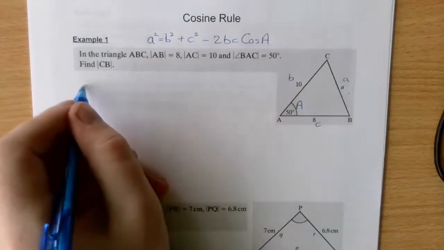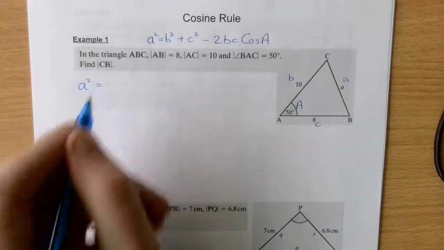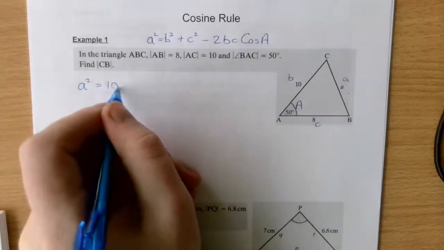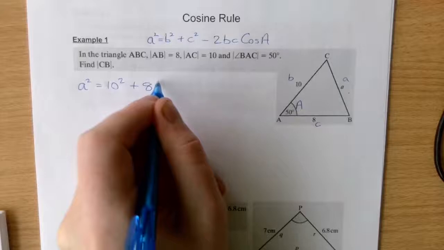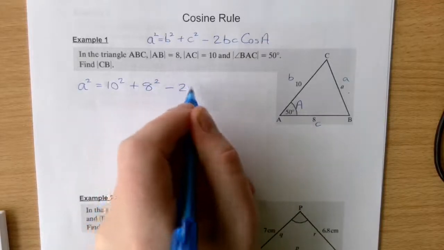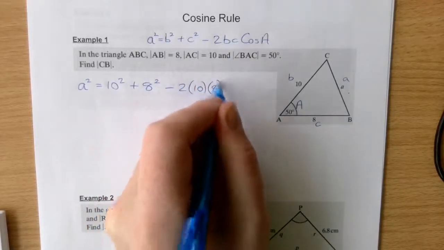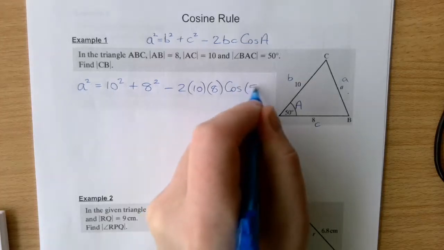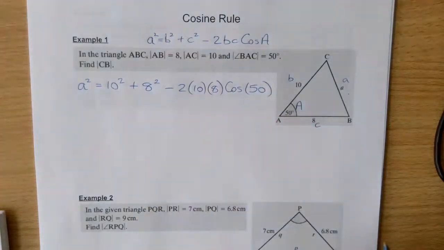So we know a, we're just going to leave it as a, so that's a squared is equal to b squared plus c squared minus 2bc cos of A, the angle A, which is 50 degrees.